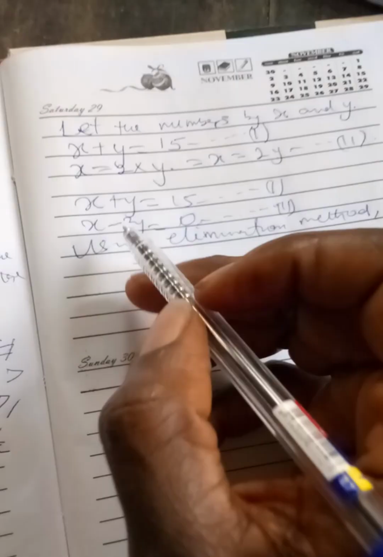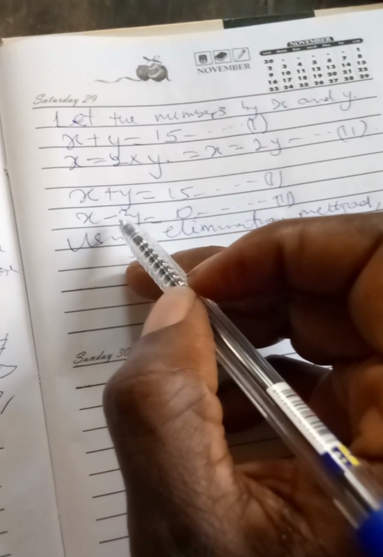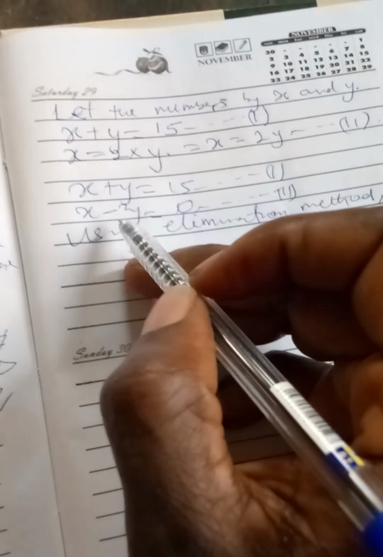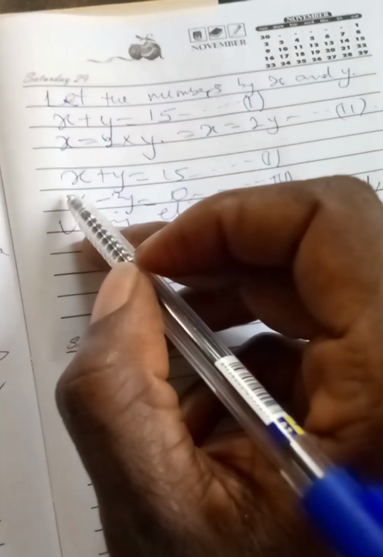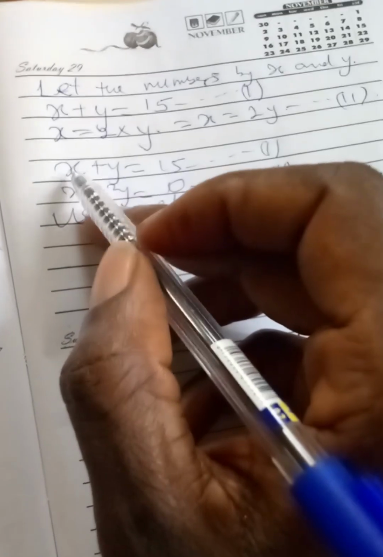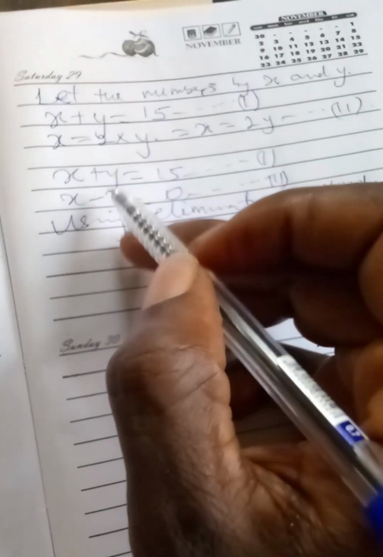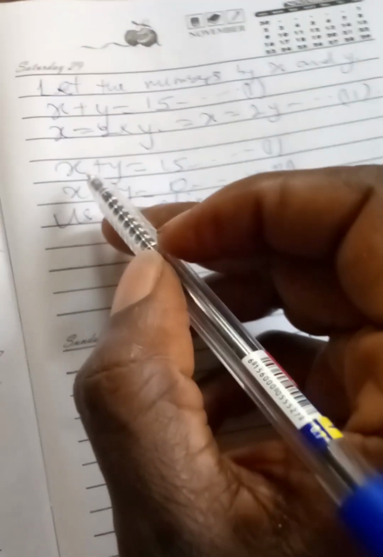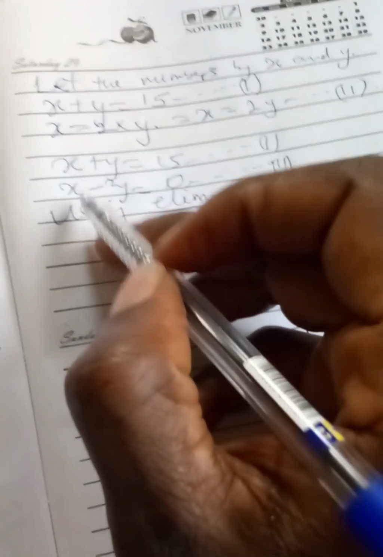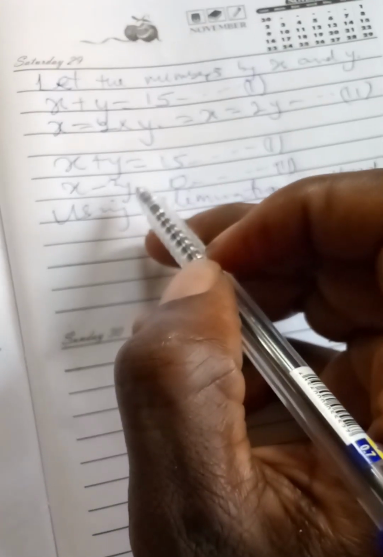So when the signs of the unknown that you want to eliminate are the same, we subtract. But when the signs of the ones you want to eliminate are different, you add.